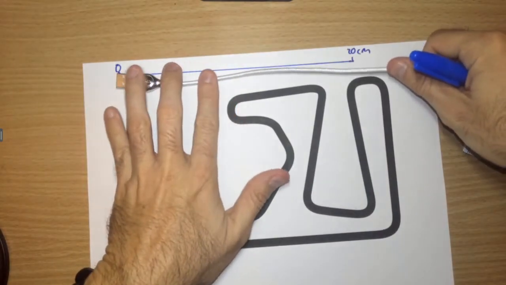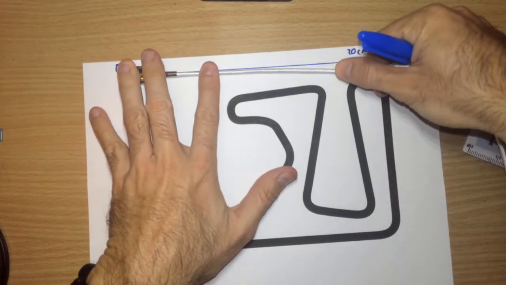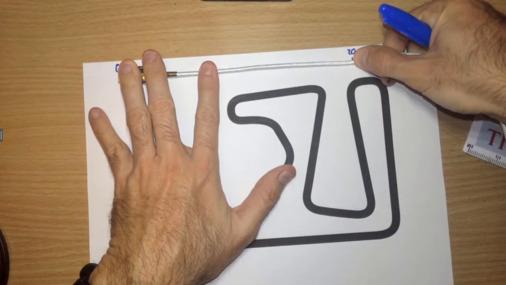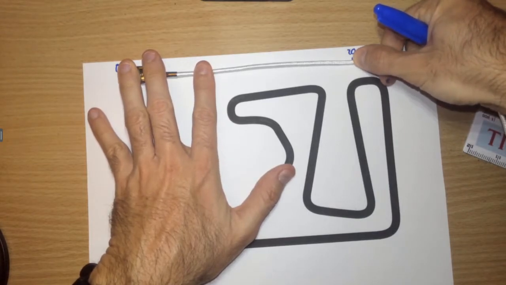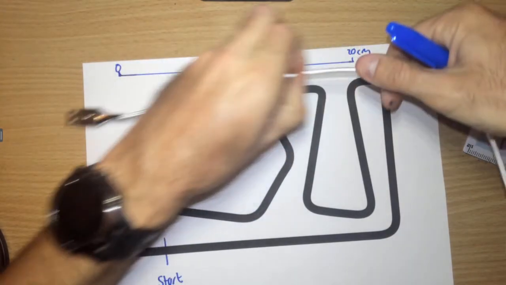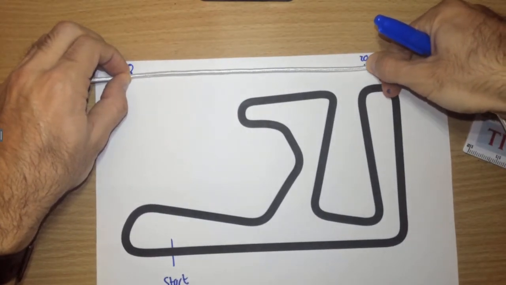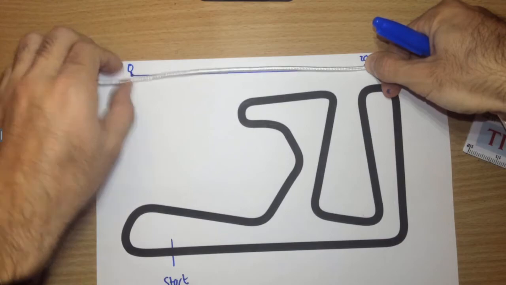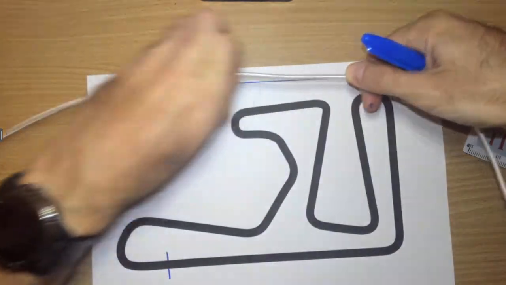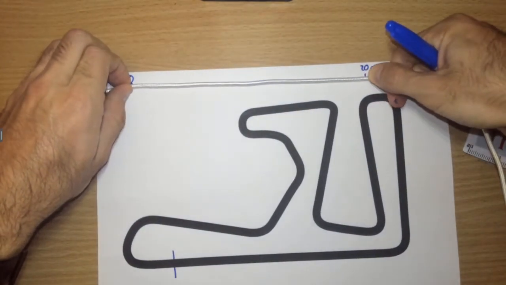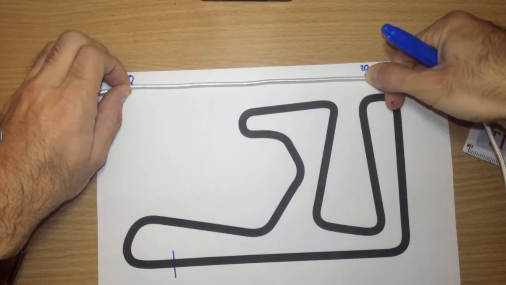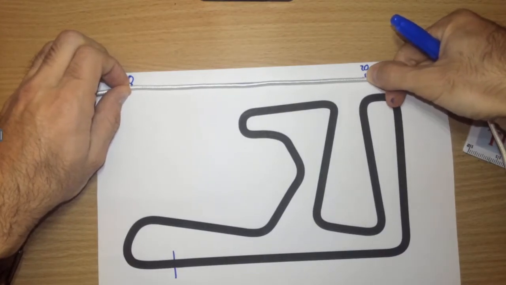And what I'm going to do is I'm going to start at the USB end. And we're going to measure how many lots of 20 centimeters we get. So just make sure you keep it nice and straight, or as straight as possible. So that'll be the first lot of 20 centimeters. This will be the second lot of 20 centimeters. This would be the third lot of 20 centimeters. We've got 3 lots of 20 so far.